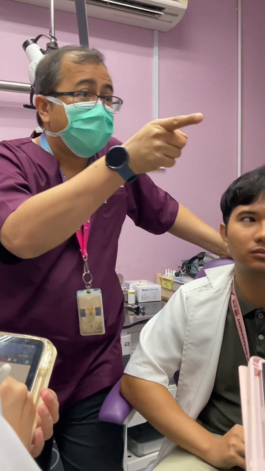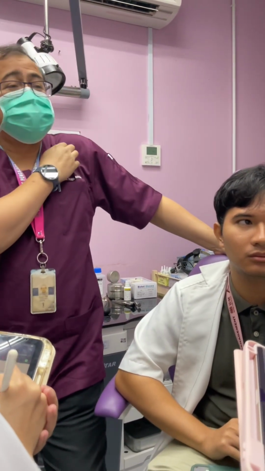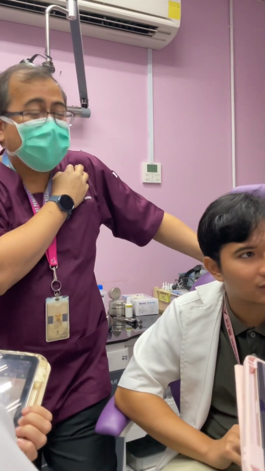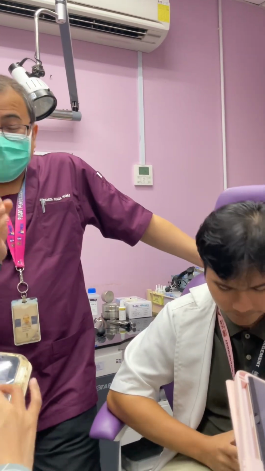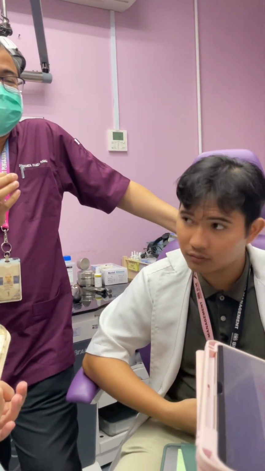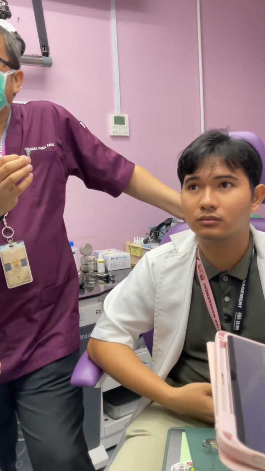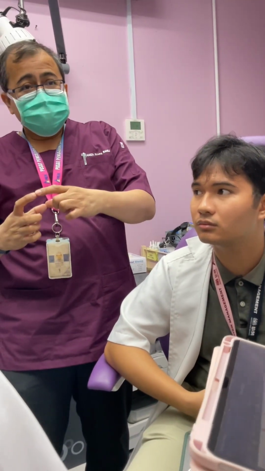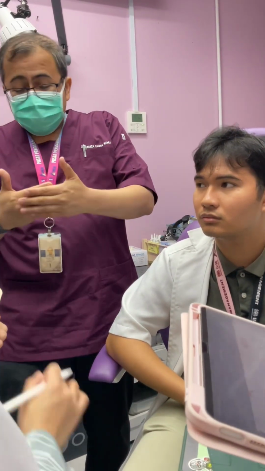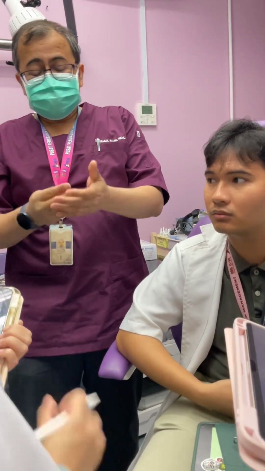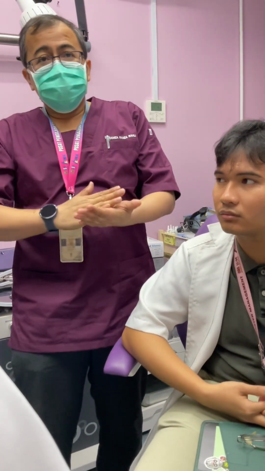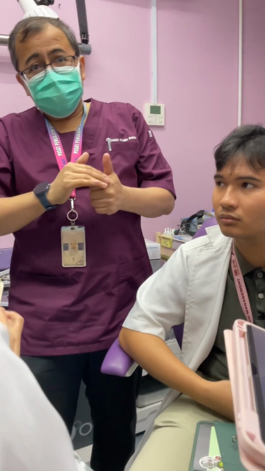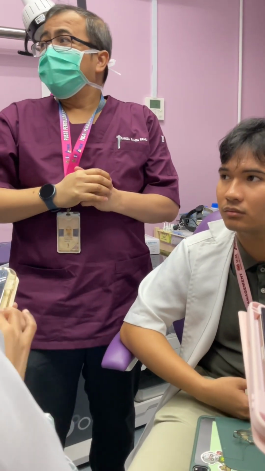Next. Size. Very good. How do you measure the size? Percentage. Very good. Compare the percentage against the size of the TM. For a medical student, it's easy: it's either 50%, more than 50%, or less than 50%.